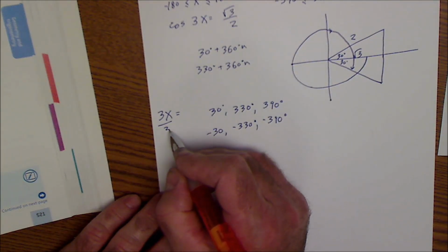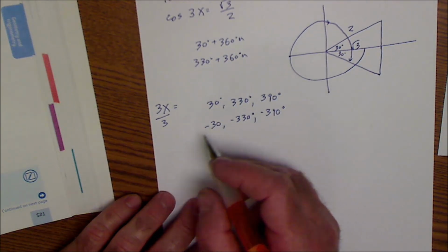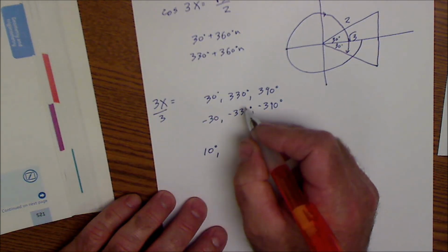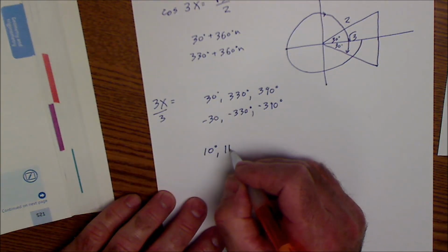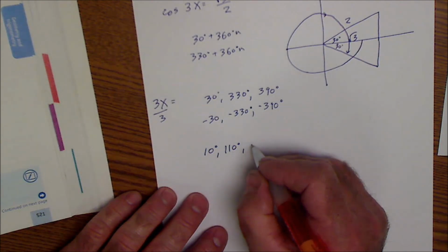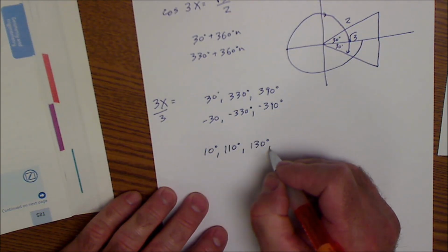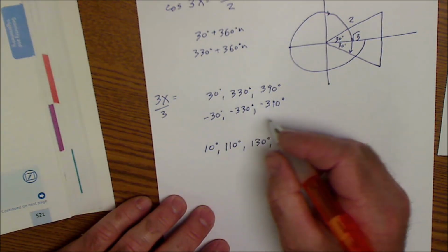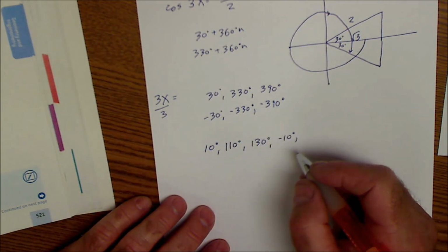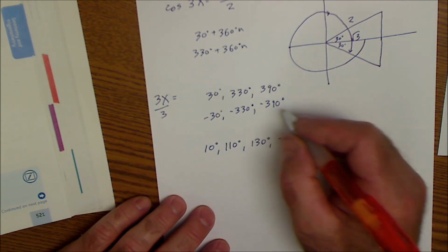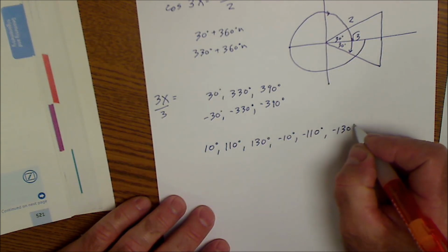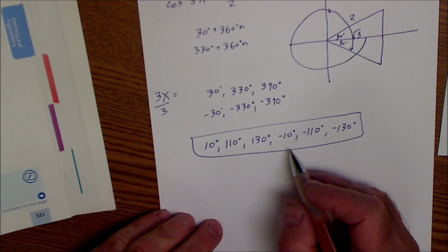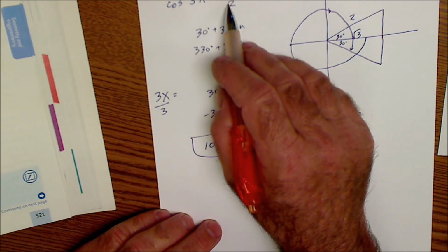So I'm going to divide both sides of the equation by 3 to get x could equal 30 divided by 3, 330 divided by 3, 390 divided by 3, negative 30 divided by 3, negative 330 divided by 3, and negative 390 divided by 3.